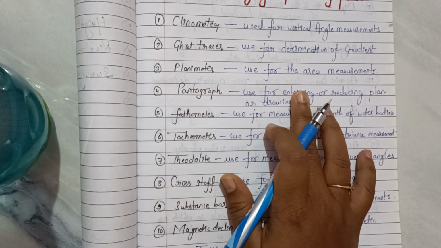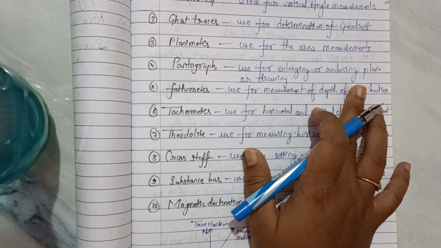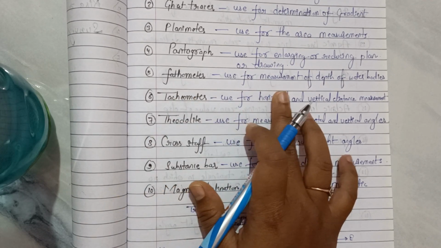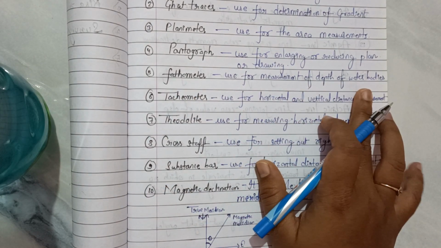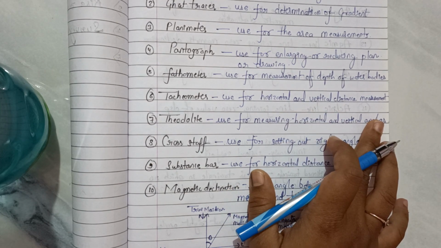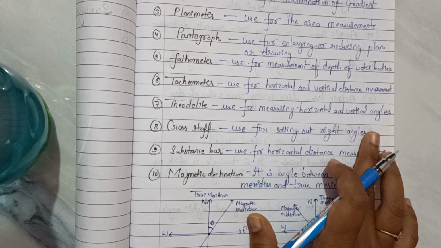Planimeter is used for area measurement. Pantograph is used for enlarging or reducing a plan or drawing. Okay. Bathymeter is used for the measurement of depth of water bodies. Tachymeter is used for horizontal and vertical distance measurement. Theodolite is used for measuring horizontal and vertical angles.